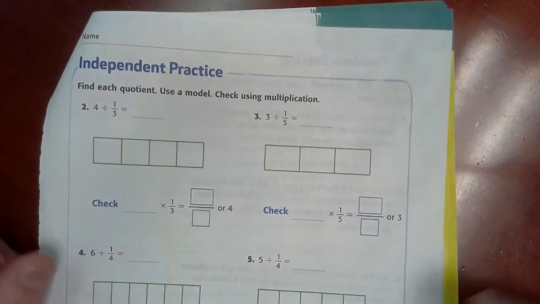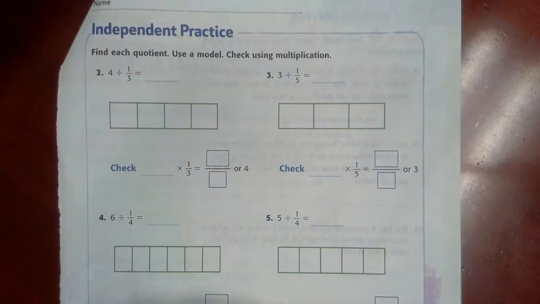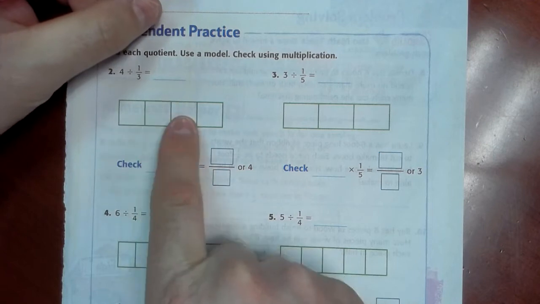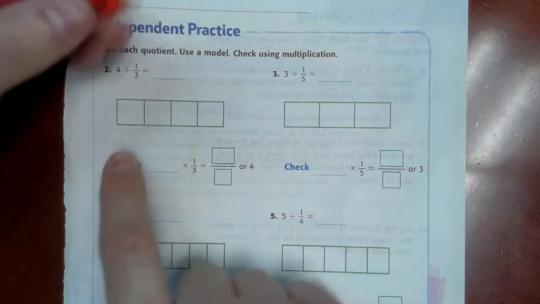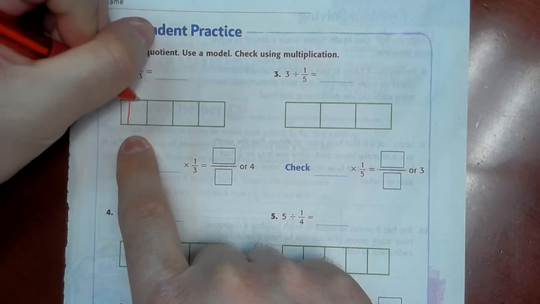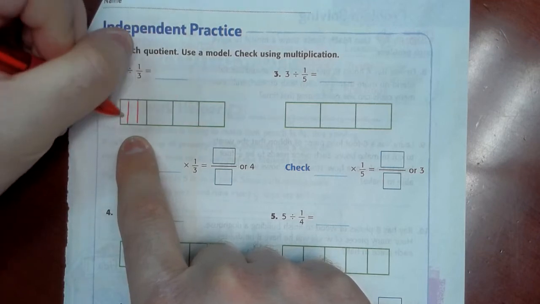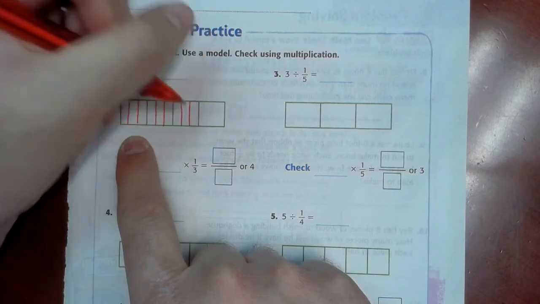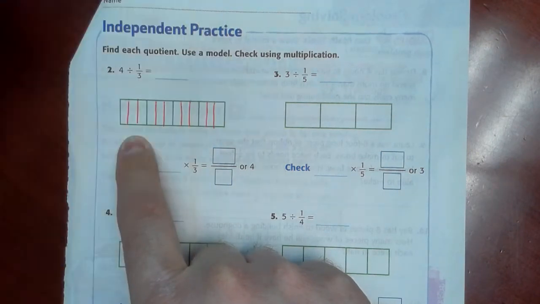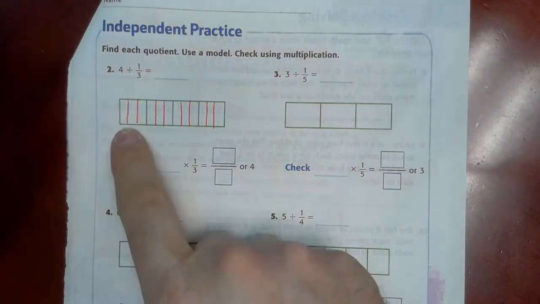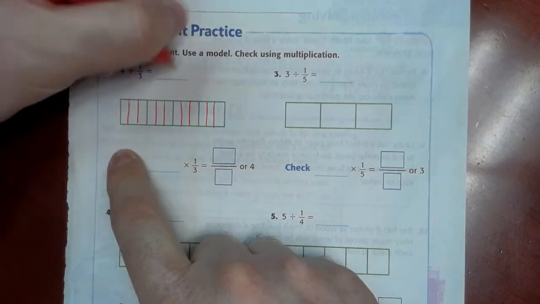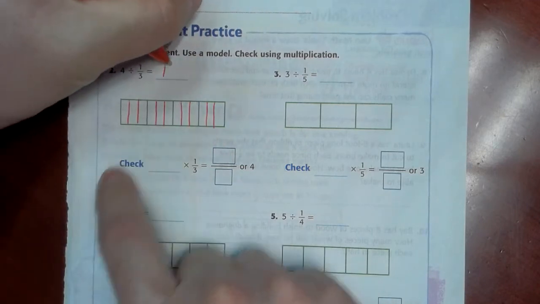Independent practice. Okay, the independent practice. 4 divided by 1/3, and we are going to check these. So we have our whole number 4, 1, 2, 3, 4, and we're going to divide each one of these into thirds. So, right, 1, 2, 3. Remember, 1, 2, 3, 1, 2, 3, right? So now we count all those up. 1, 2, 3, 4, 5, 6, 7, 8, 9, 10, 11, 12. So 4 divided by 1/3 is 12.